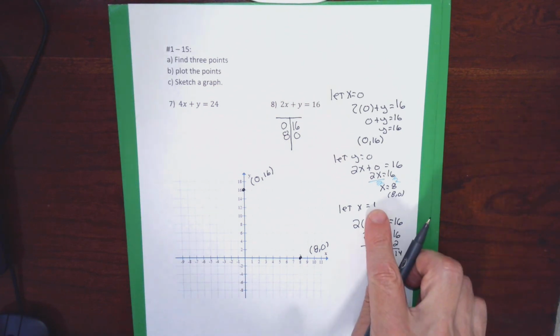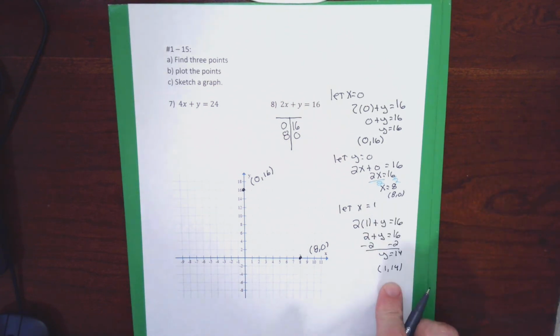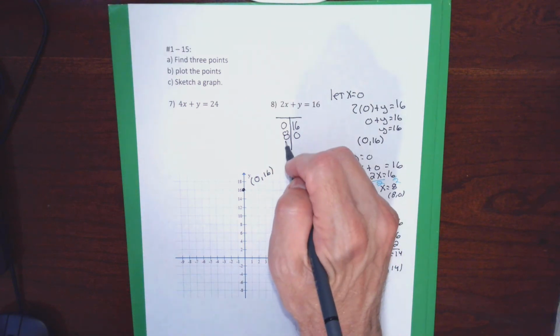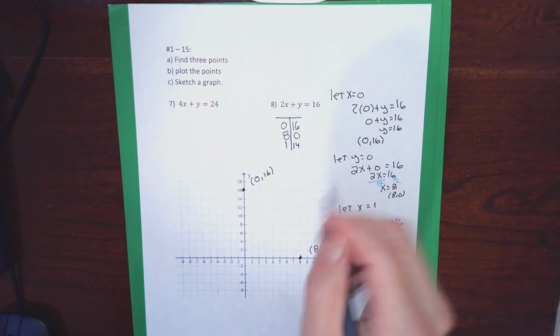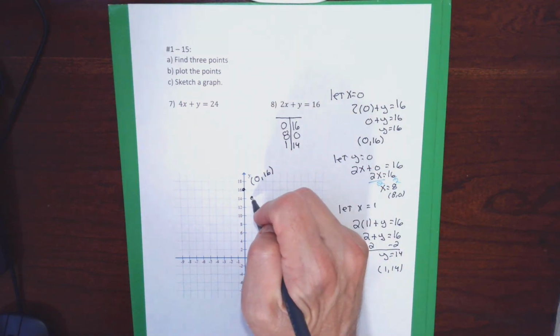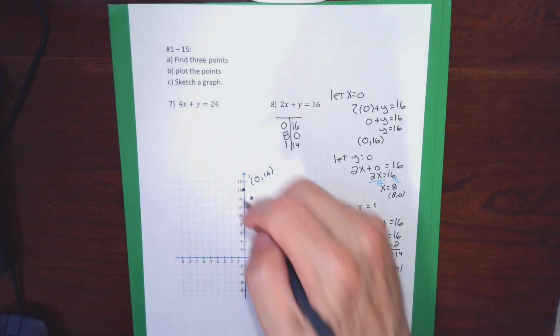So for my third value, I plugged 1 in for x. I did the algebra without speaking. And that gives me the point 1, 14. Great, great, great having graph paper.